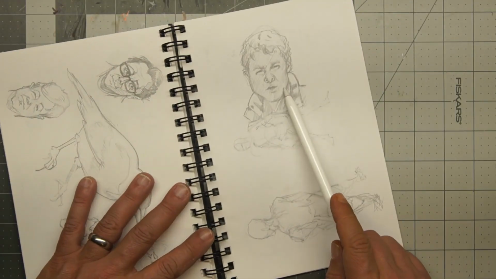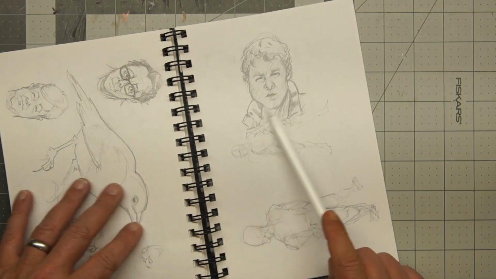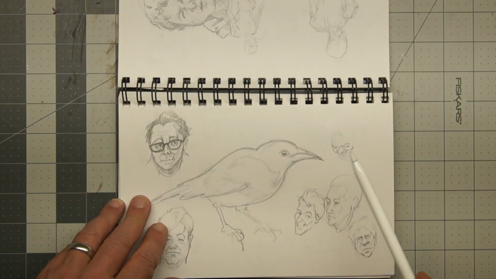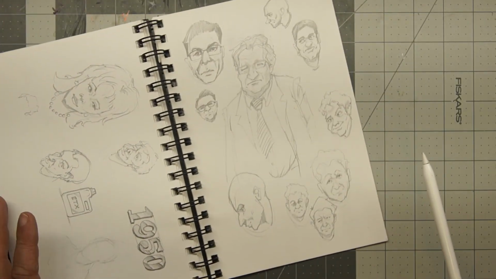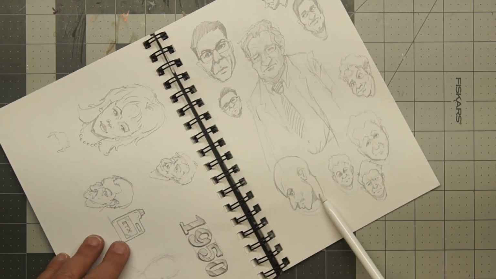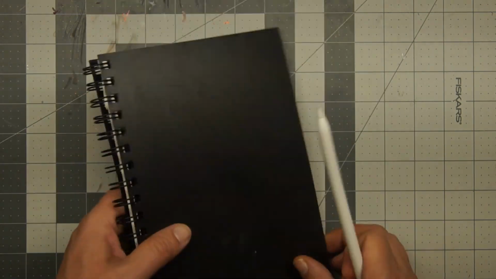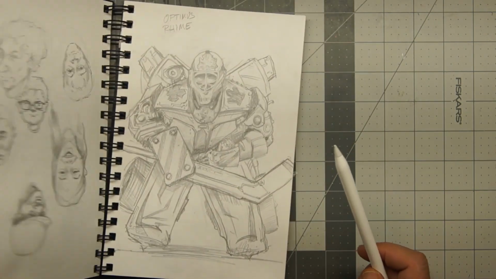Who's this? This is from some 70s kind of poster. Here's a Blue Jay. Go Blue Jays. What do we got here? Anyway, whatever. Little junk book. So let's go ahead and get started.